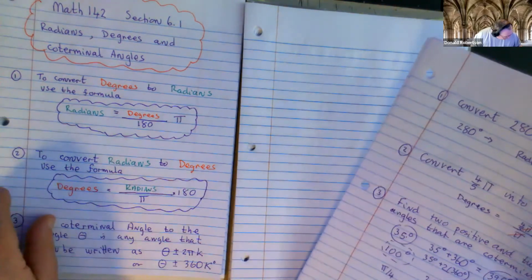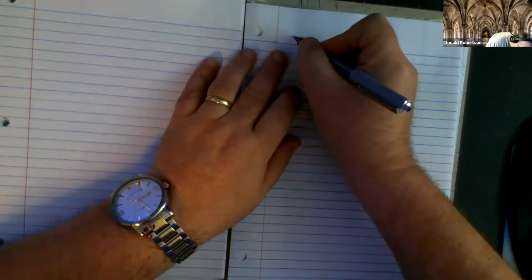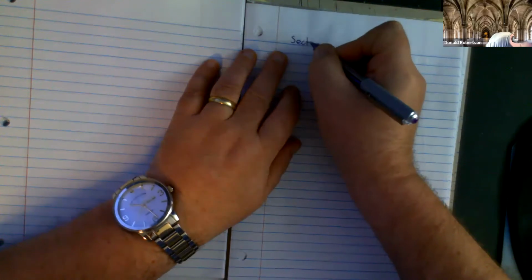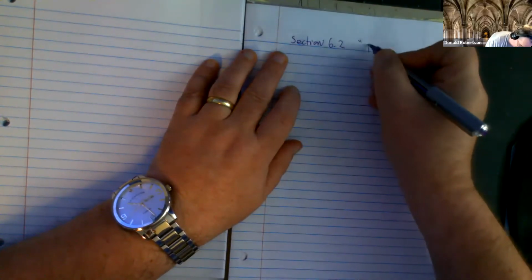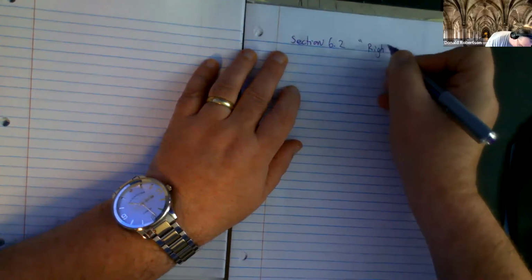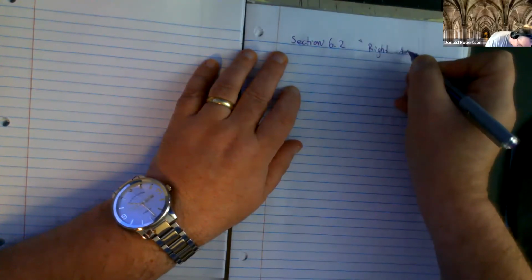So we're now going to move on to our next section, which is section 6.2. We are going to look at right-angled triangles.